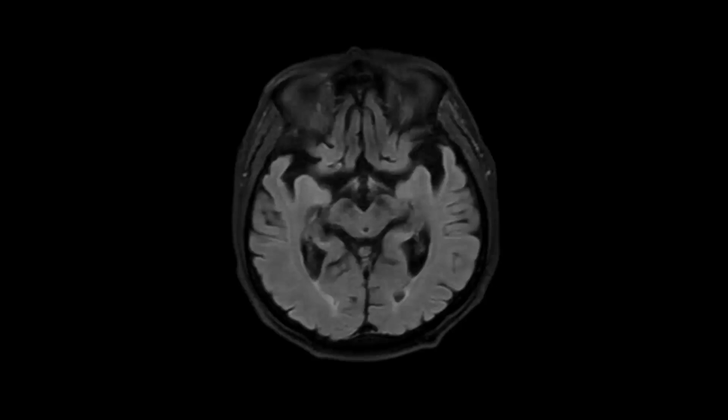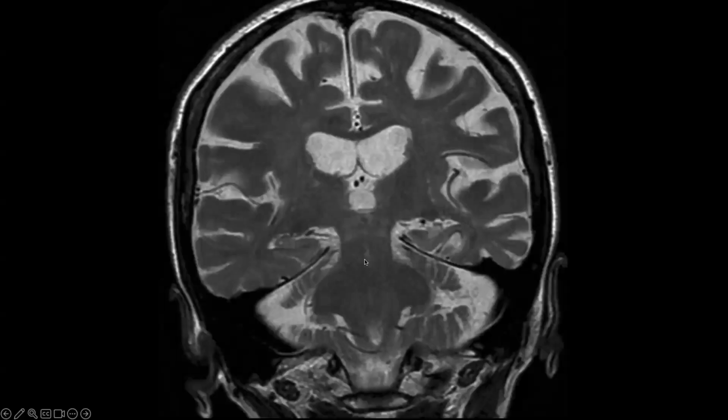Of course, significantly dilated ventricles. I would expect part of the hippocampus to be here. This is nearly the tail, and this is his diffusion weighted scan showing a chalky white diffusion restriction. Let's move on to another patient.